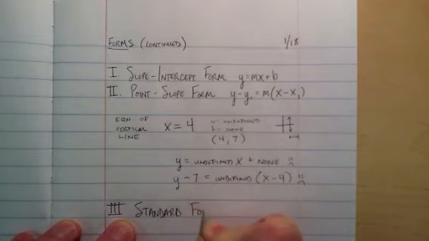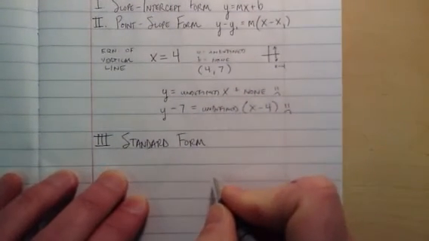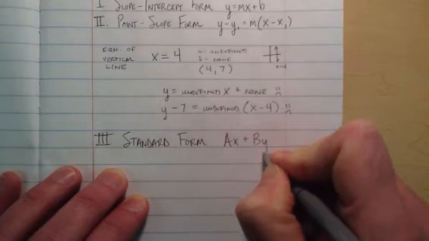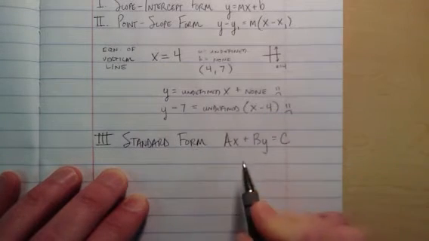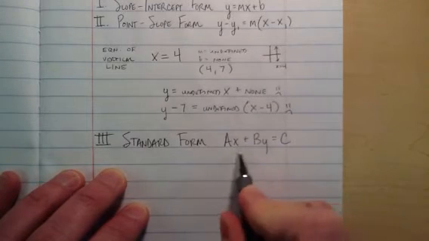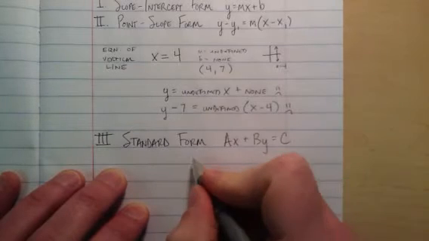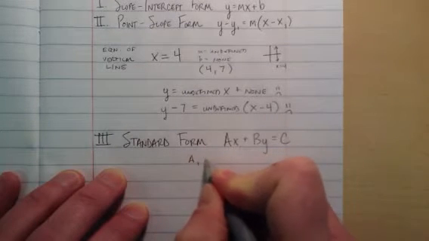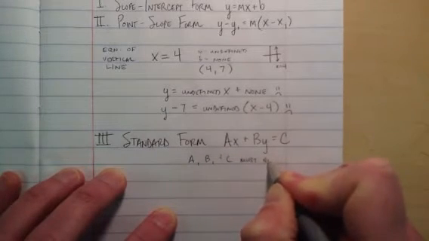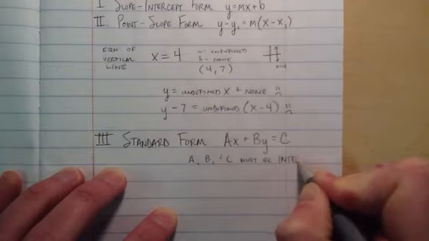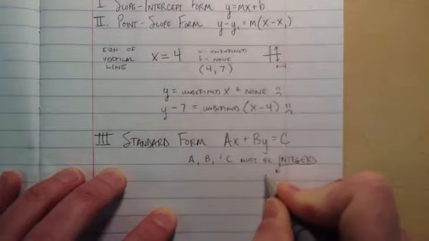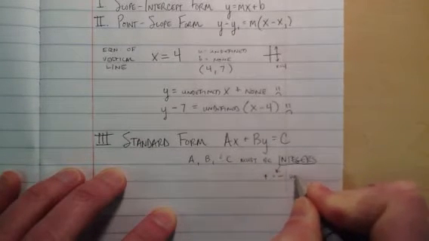Okay, and standard form looks a little bit like this: capital A, x, plus capital B, y, equals capital C. And I want to make sure you write those in as capitals. That's important. When we look at this, we basically know that A, B, and C must be integers. Anybody remember what an integer is? I'm hoping. We've got basically positive and negative whole numbers.